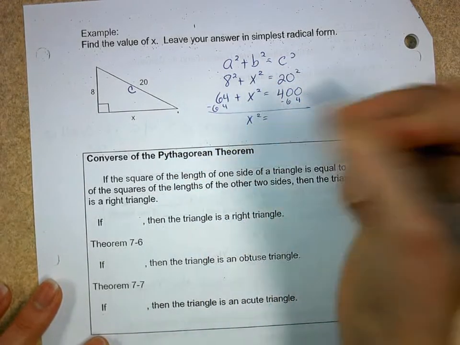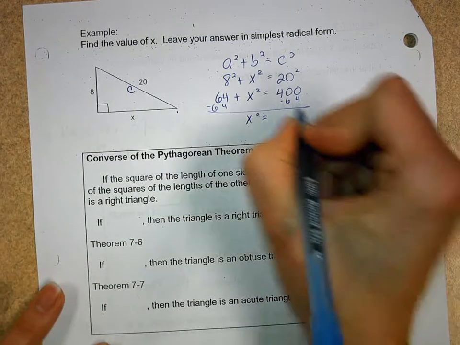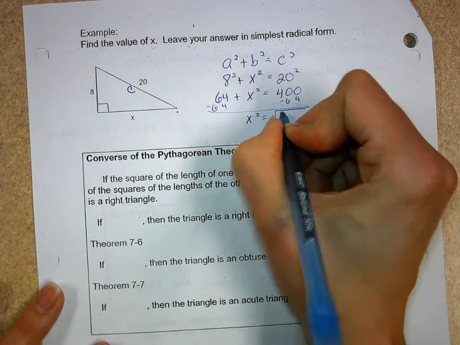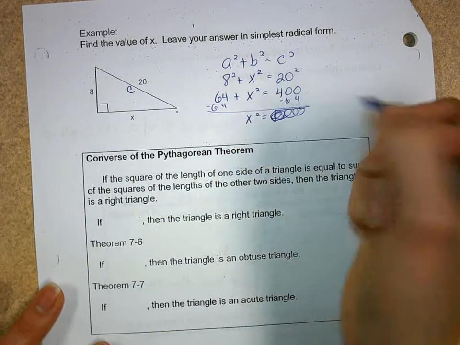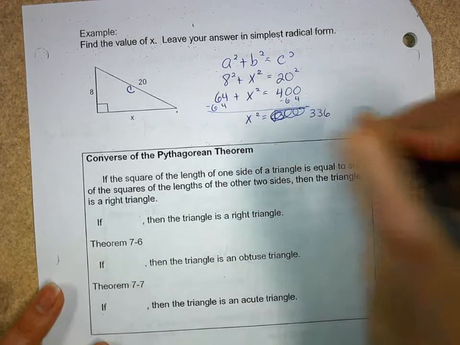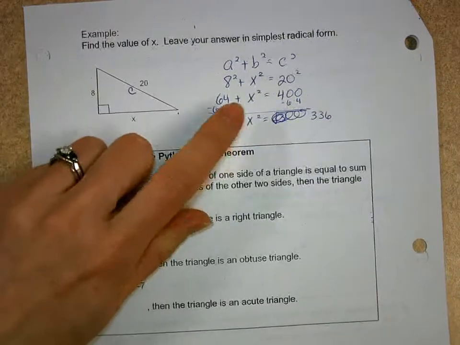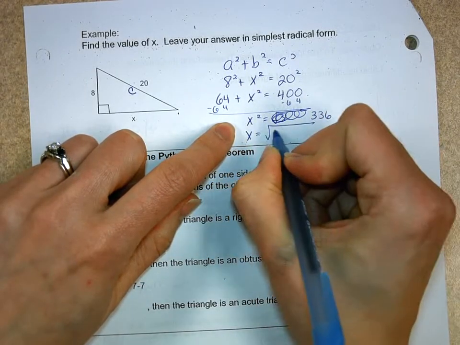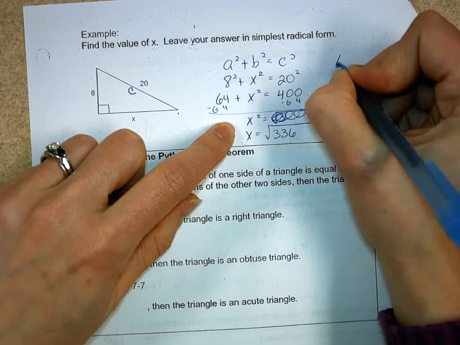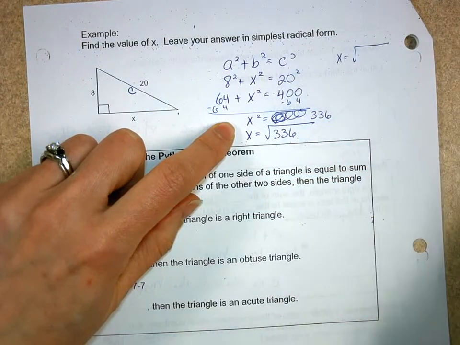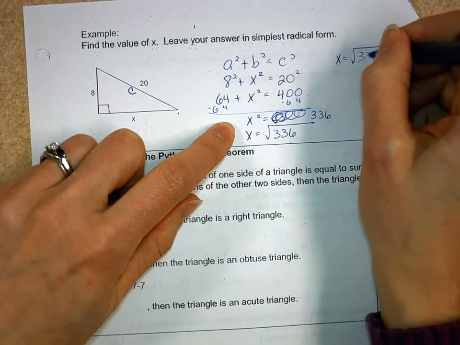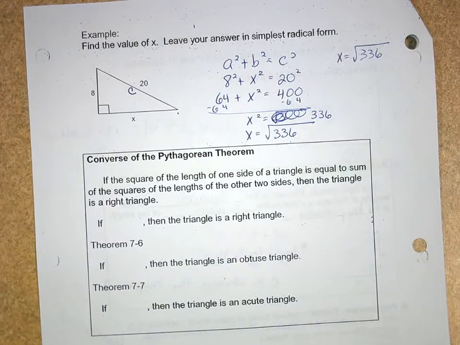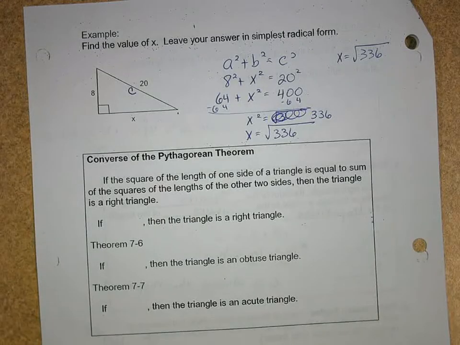x squared is going to equal 336. But how do I get rid of that squared? And this is when we take the square root. Now, just like what we did the other day, and I'm going to move it up here, so I get the square root of 336, we have to decide if that is in simplest radical form.